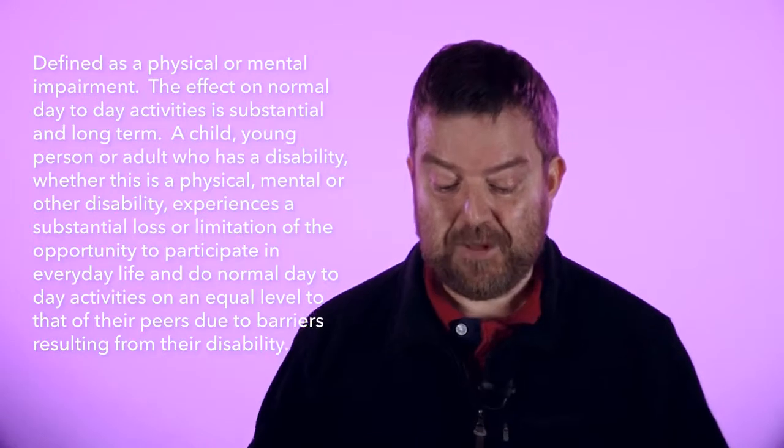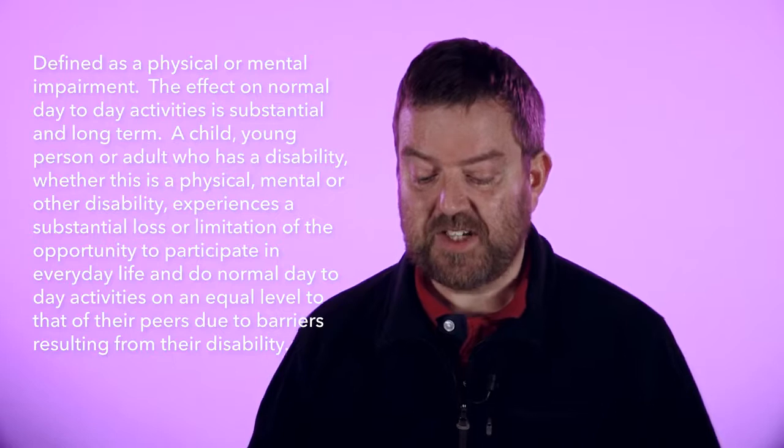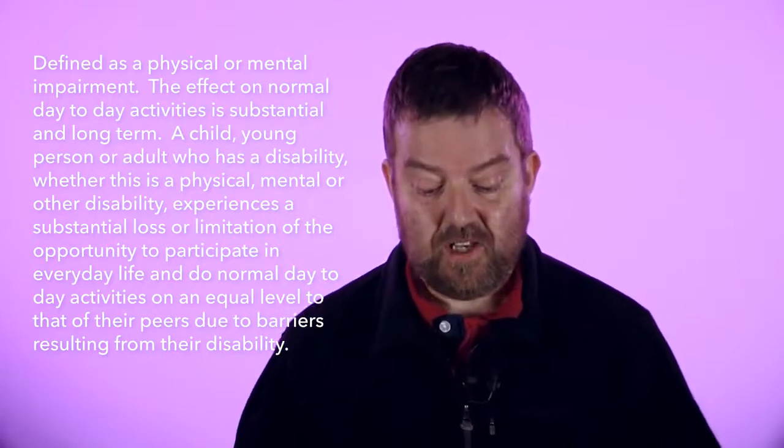Now, when we come on to looking at disability, disability is a term that is enshrined in law, and within the law there is reference to physical and mental impairments. We'll come on to have a little look at the term impairment in just a moment. Disability is legally defined as a physical or mental impairment. It defines it as the effect on normal day-to-day activities being substantial and long-term.